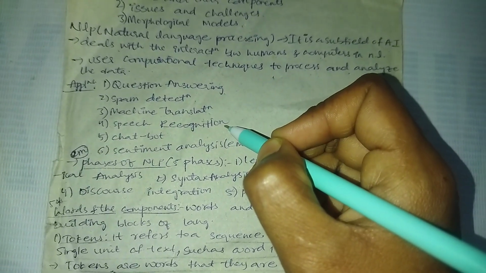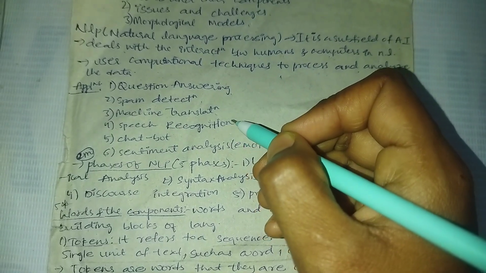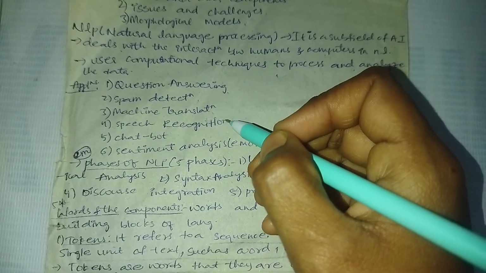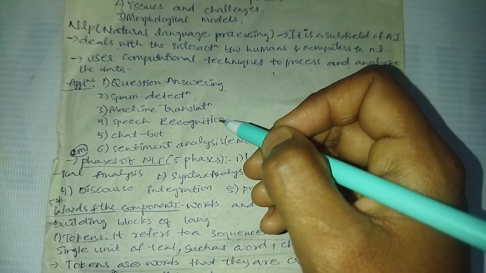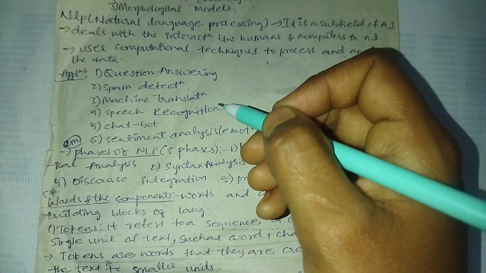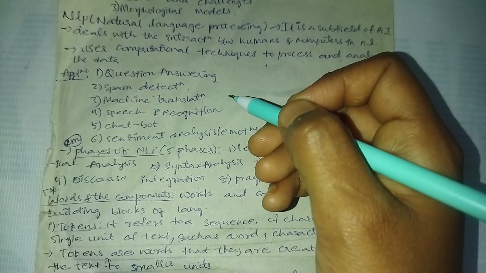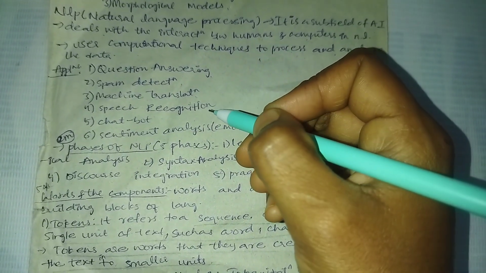Speech recognition is the example for Siri, Alexa. When we ask Alexa and Siri to play a song, it will play a song. Hello Siri, call a friend, and it will call the friend, like speech recognition.